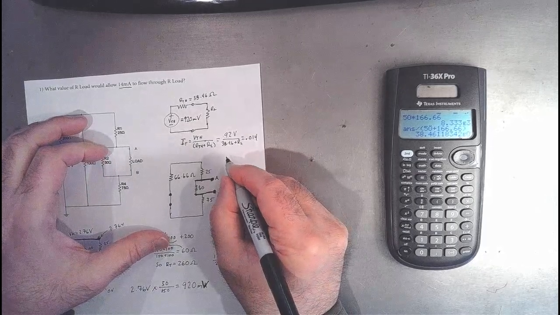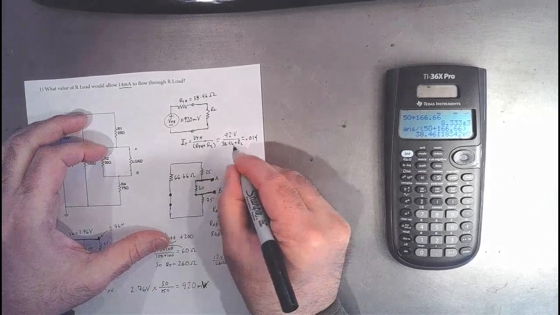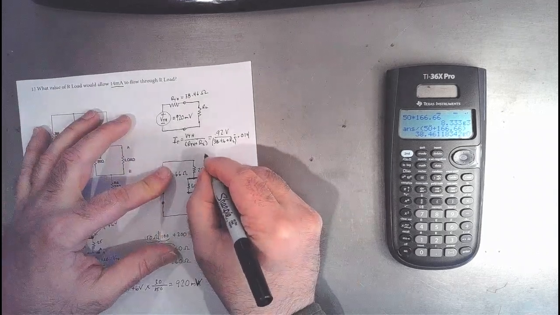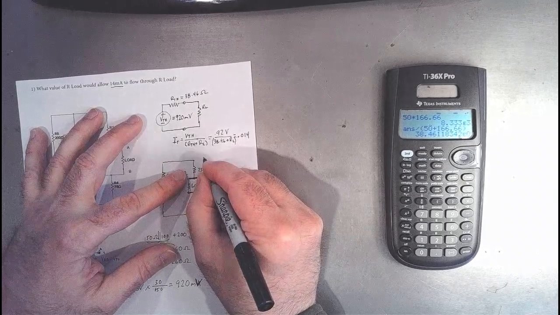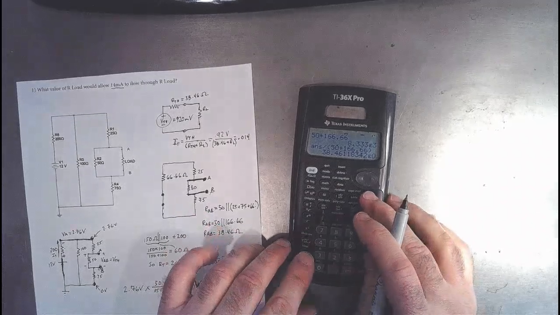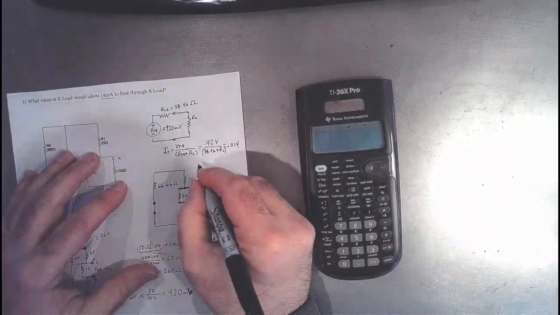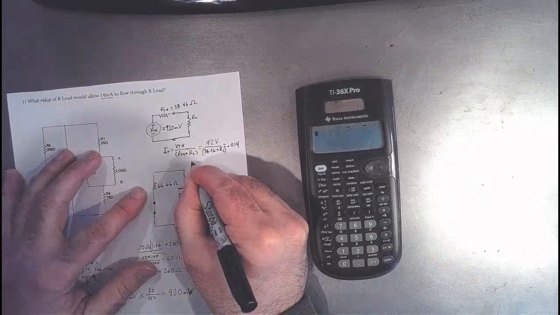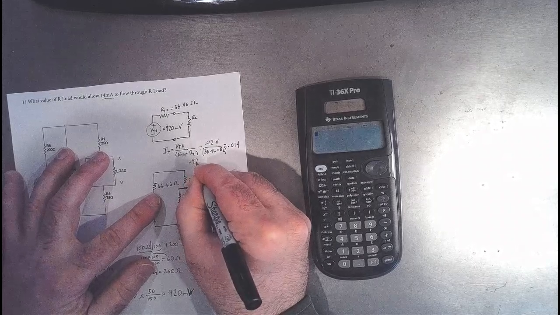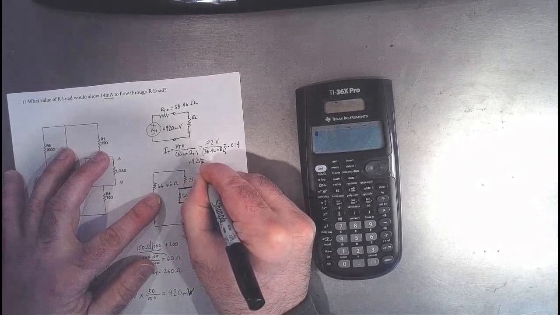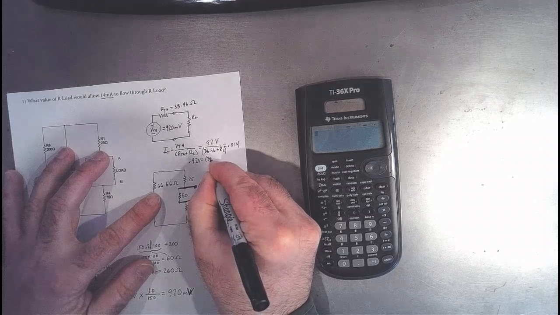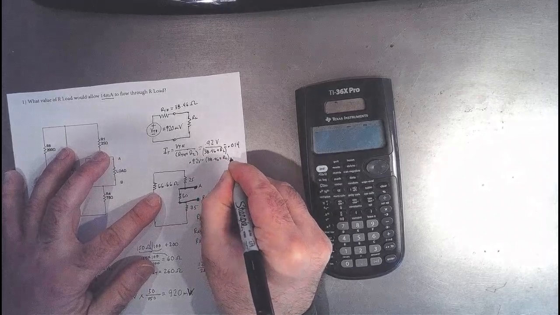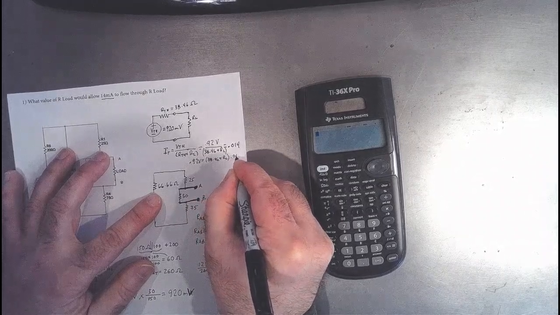So here's what I'm going to do. I am going to multiply both sides by this right here. And so it's going to look like this. I don't have much room to write it. Come on. 0.92 volts is equal to 38.46 plus RL times 0.014.